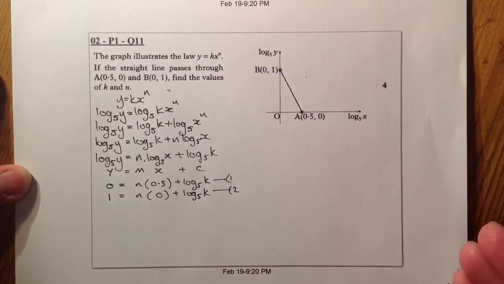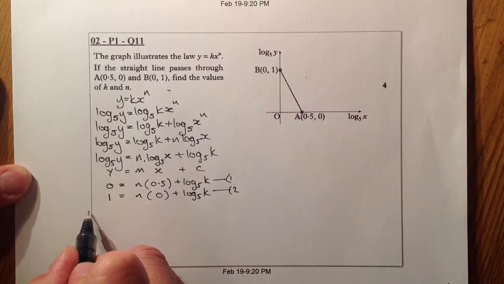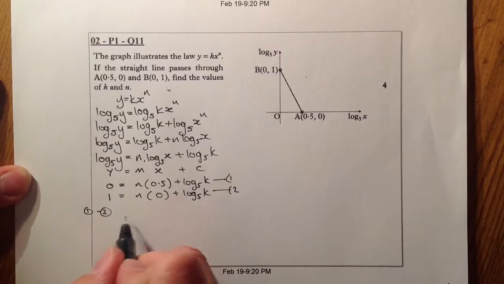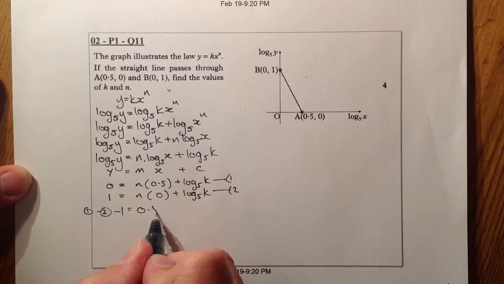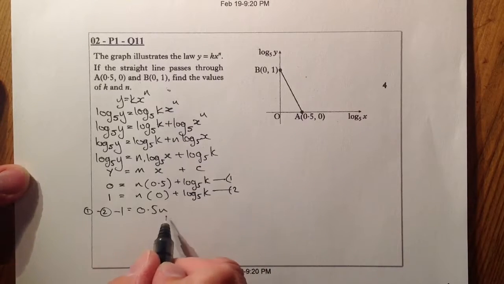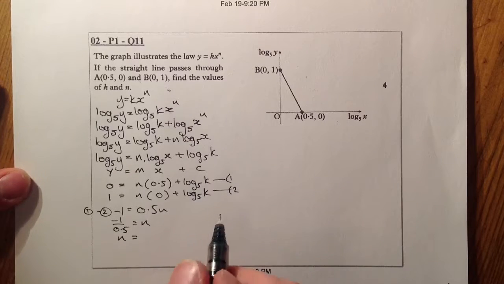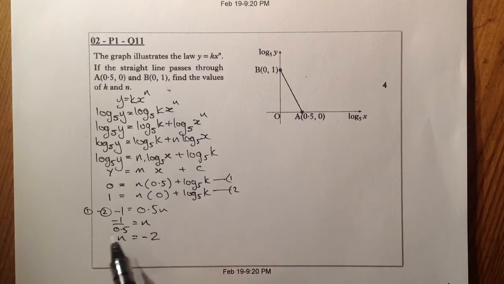So there is an easier way to do it if we've got some easy points, but I'm just going to show you this method. Let's go for equation 1 take away equation 2, and what I've got there is 0 take away 1 gives me minus 1, equal to 0.5n. We've got rid of the logs through simultaneous equations. So minus 1 over 0.5 is equal to n, so n is going to be equal to minus 2. I could have converted that to a half, and that might have been easier to work through without a calculator.